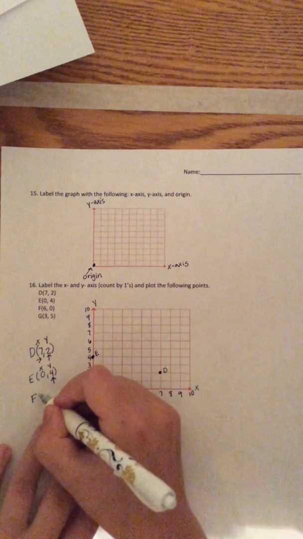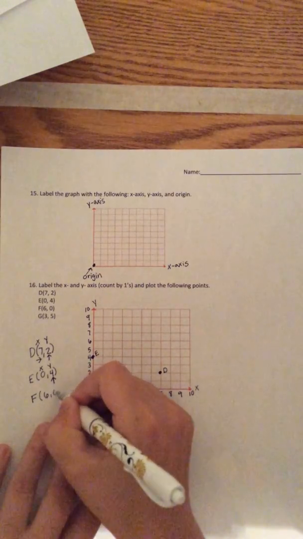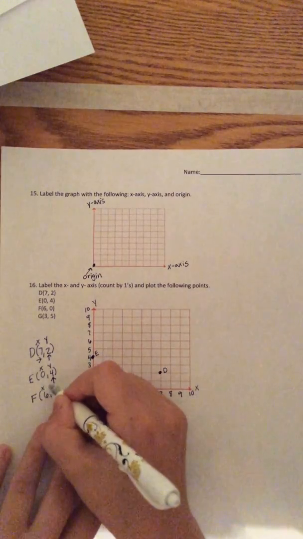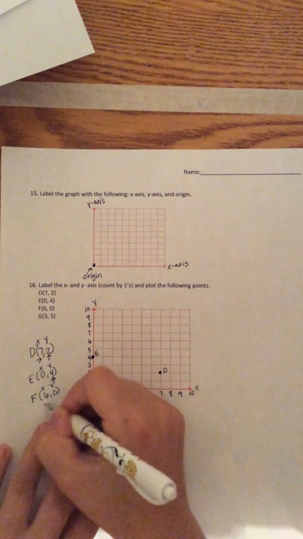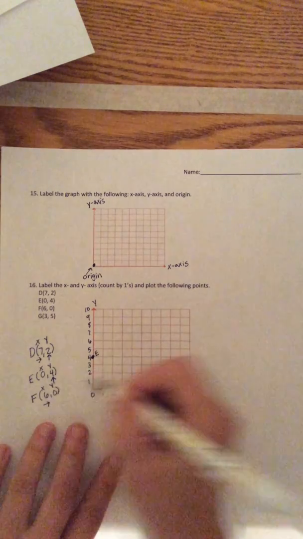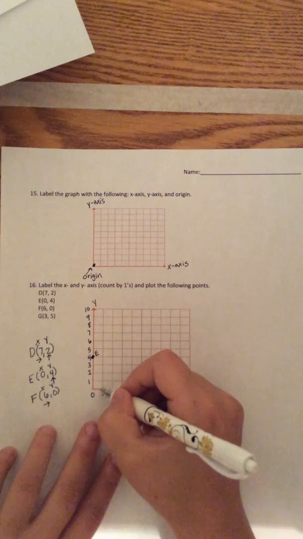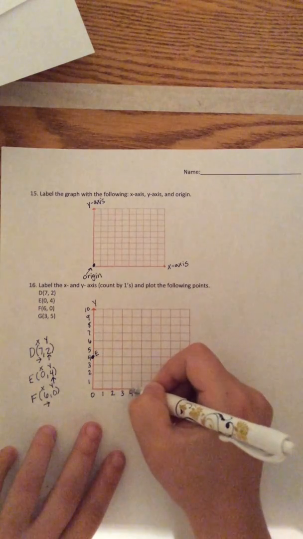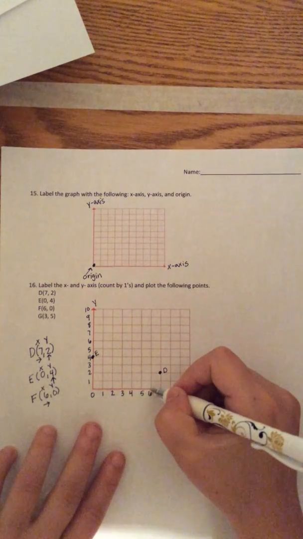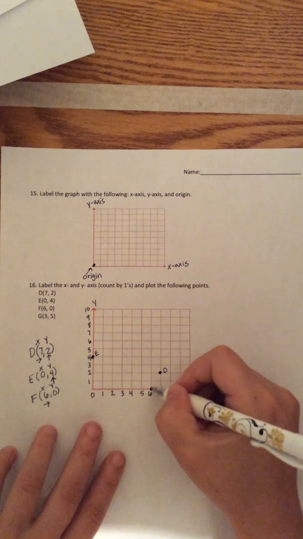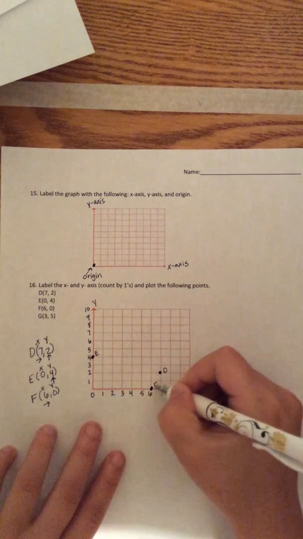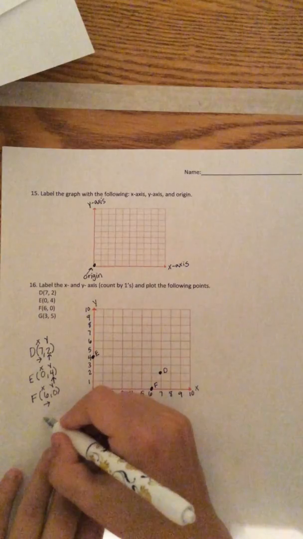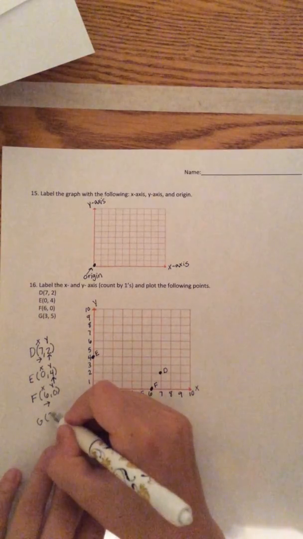F is 6, 0. So again, it goes x, y. Our x tells us to go right, and our y tells us to stay. So we start at 0 and we just go 1, 2, 3, 4, 5, 6. That y told us to stay, so that's it. That's F. And then we have G, which is 3, 5.